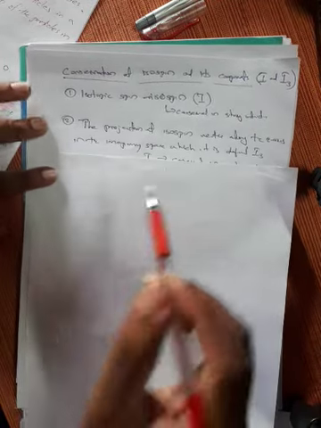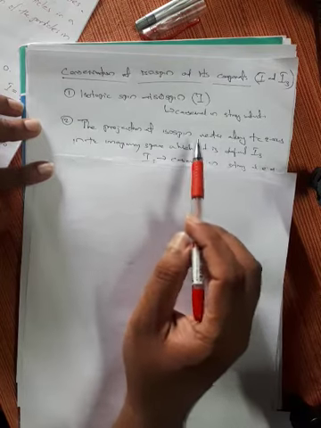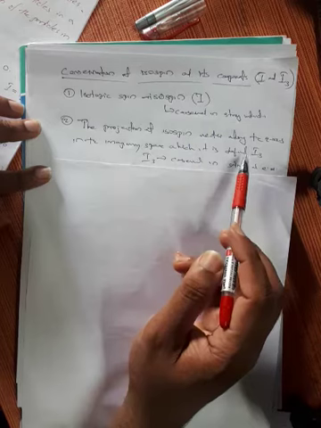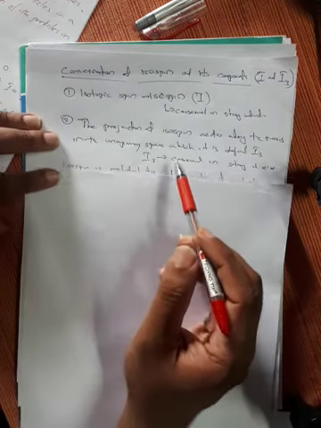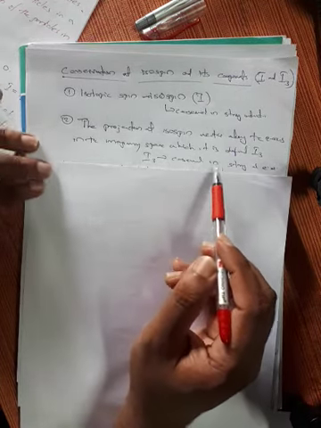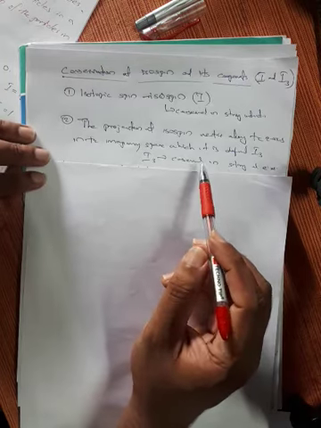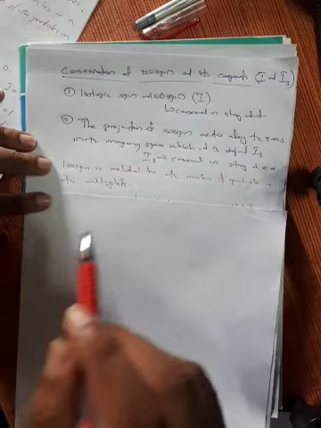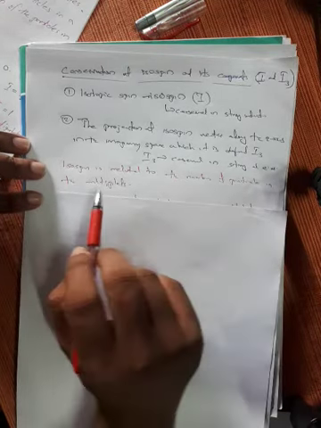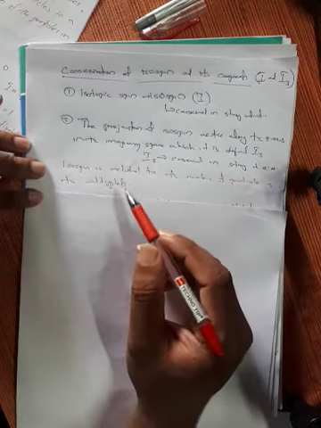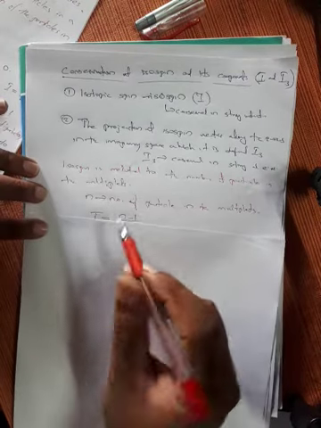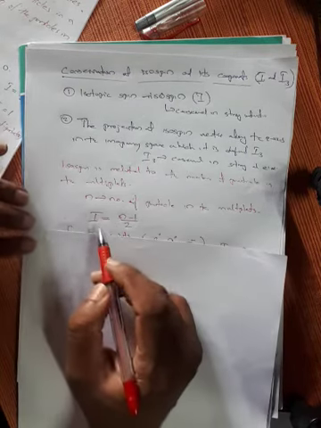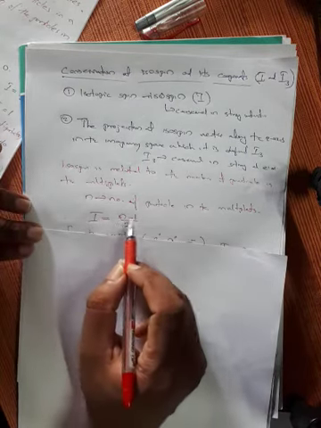The second one is the projection of the isospin vector along the z-axis in the imaginary space, which is defined as I3, and this is conserved in strong and electromagnetic interactions. Now this isospin is related to the number of particles in the multiplets. If you have n particles in a multiplet, then you can define your isospin I is equal to (n minus 1) by 2.